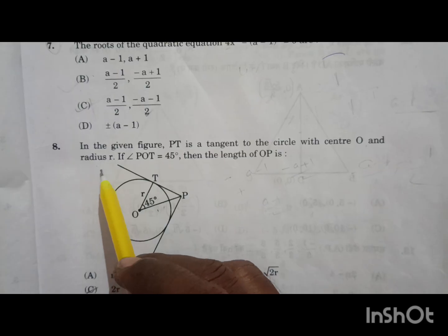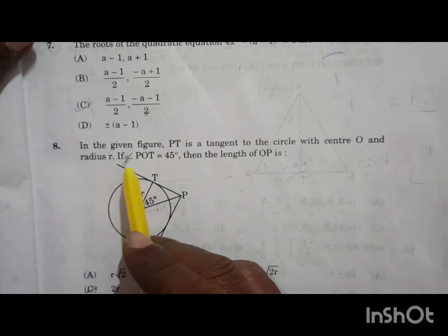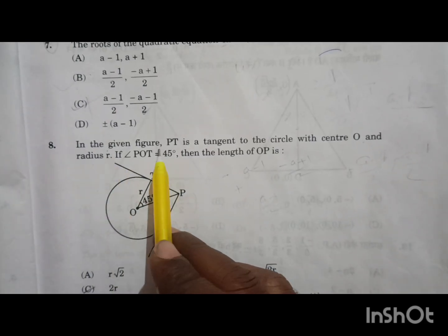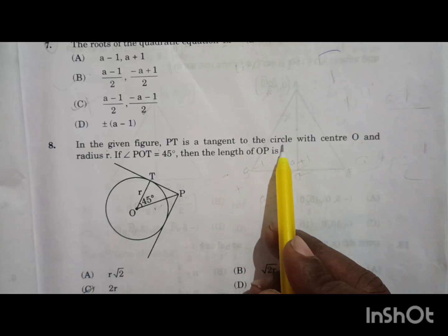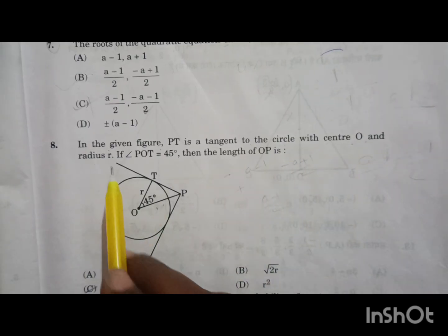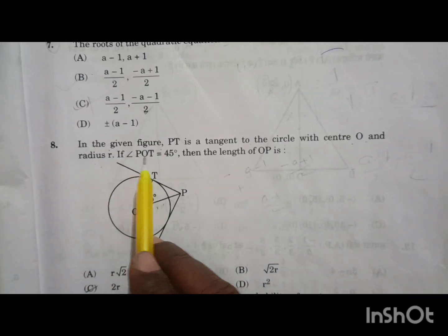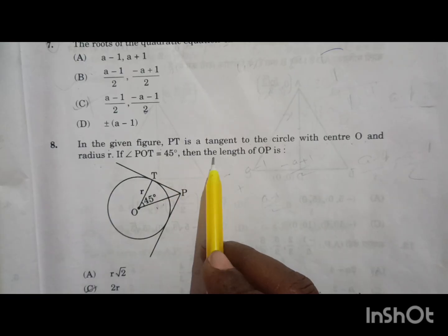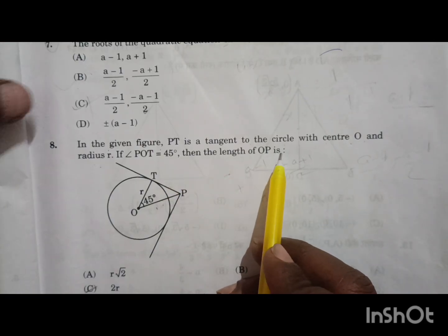This problem is given in 2026 CBSE Mathematics. In the given figure, PT is a tangent to the circle with center O and radius R. If angle POT equals 45 degrees, then the length of OP is dash.